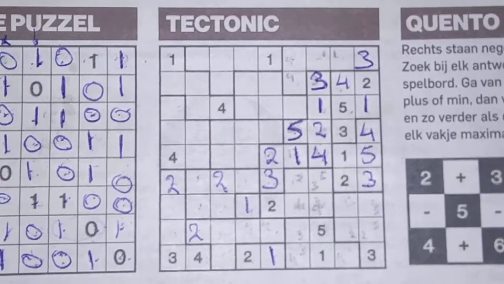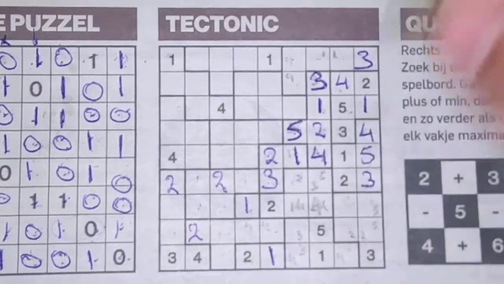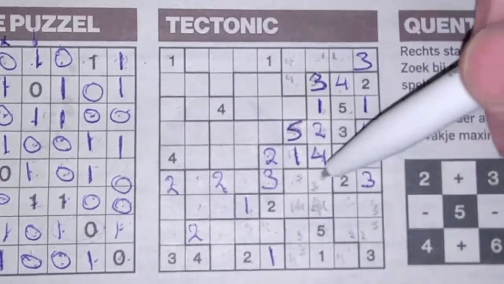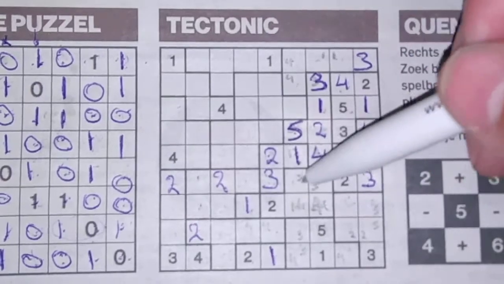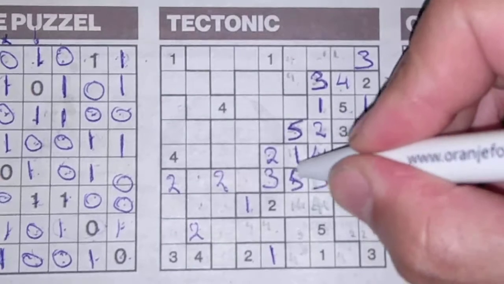So as a pair, the 4 and the 1 go here. That means the other 2 boxes are reserved for the 5 and the 3. We have a 3 here, so no 3 there. 3 should be there, and the 5 goes there.